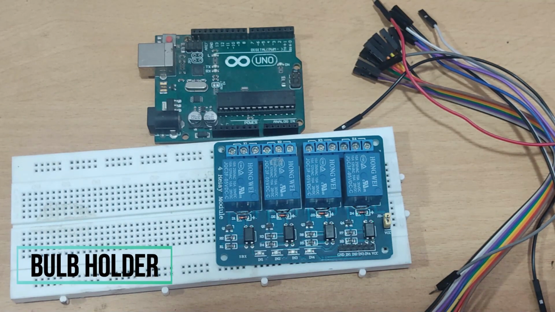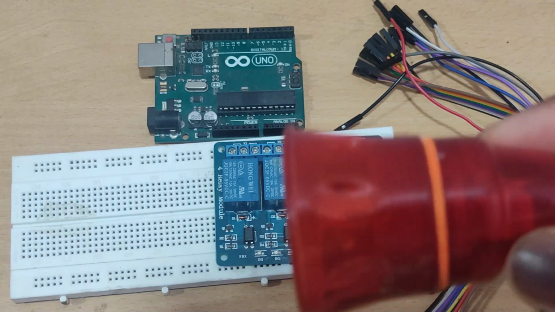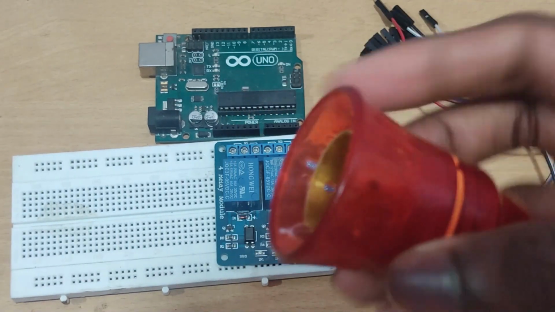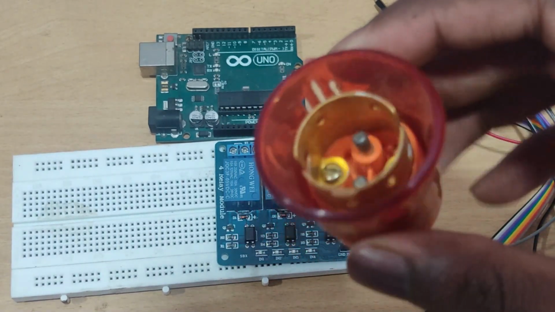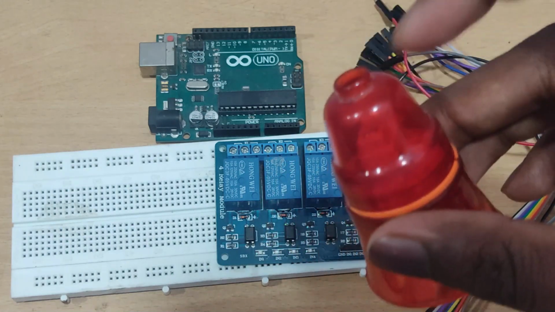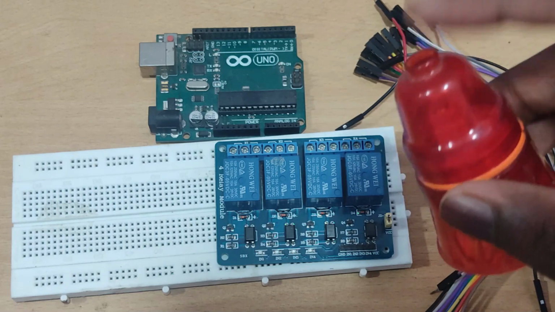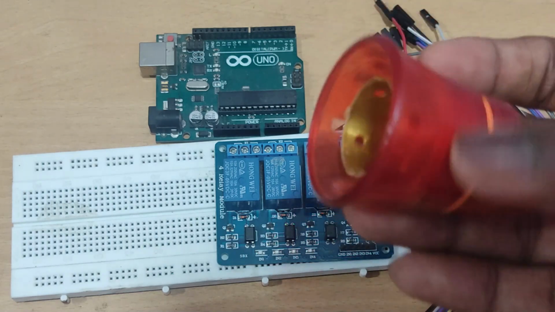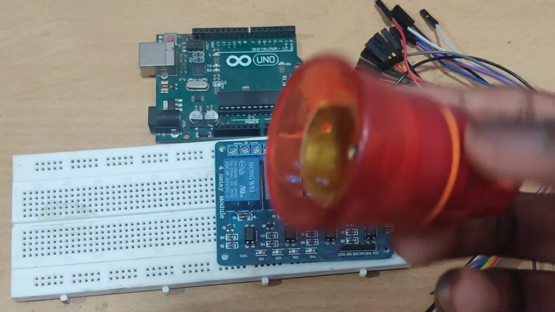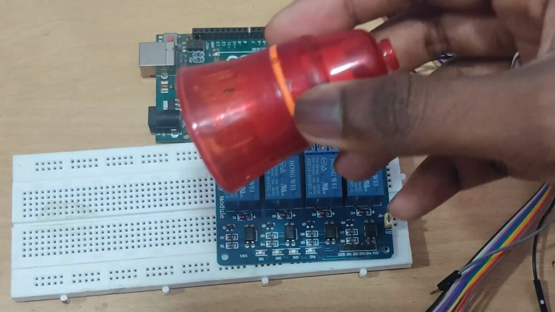After the relay module, the next component that we are going to be needing will be a bulb holder like this. You can see this is a bulb holder using which we can connect this bulb with the holder, and we can connect 2 wires with it, and these 2 wires can be connected to our relay module. So this is a very simple bulb holder that you can find in any electrical shop. So I'll just keep it aside.